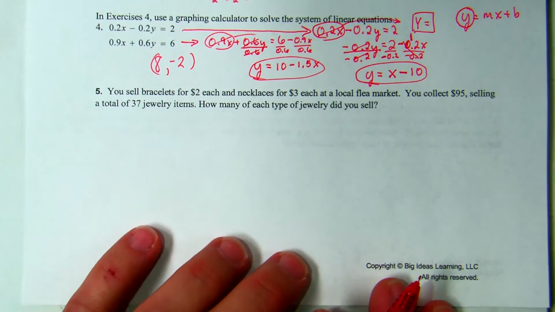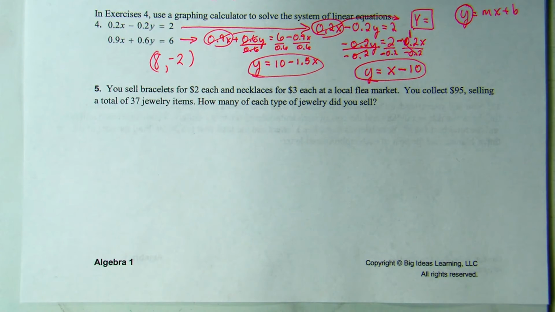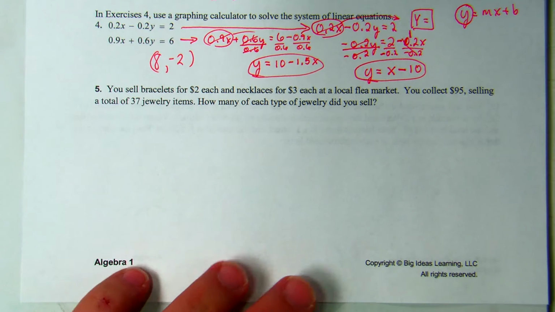All right, number 5, word problem here. You sell bracelets for $2 each and necklaces for $3 each at a local flea market. You collect $95, selling a total of 37 jewelry items. How many of each item of jewelry did you sell?